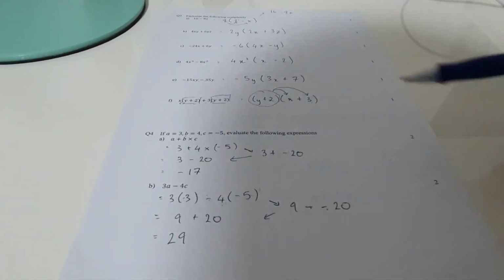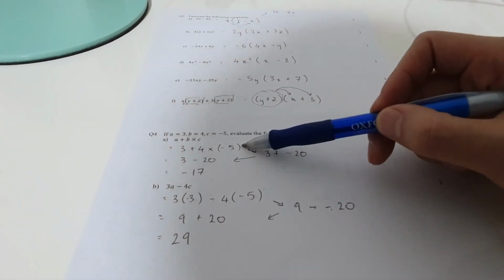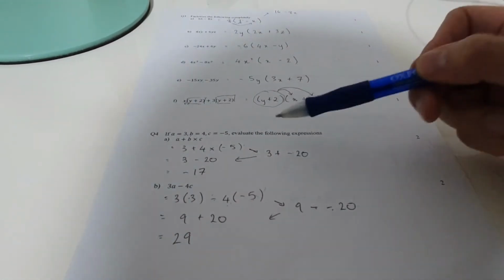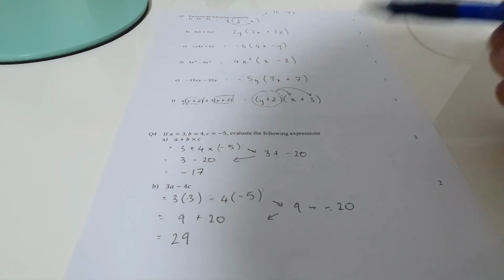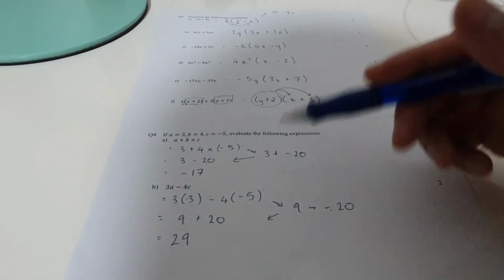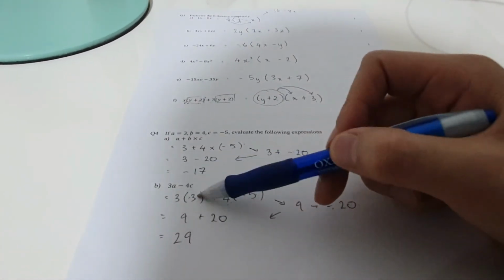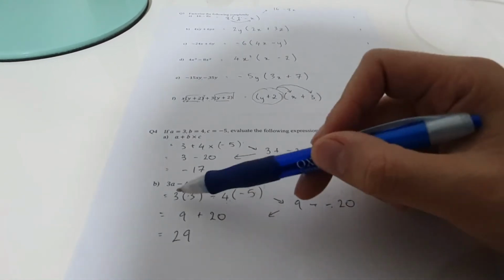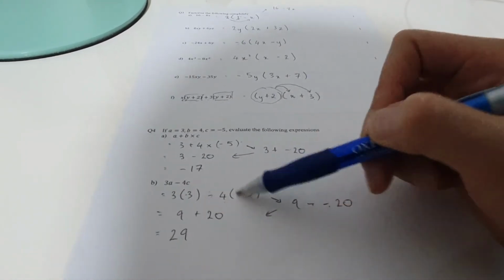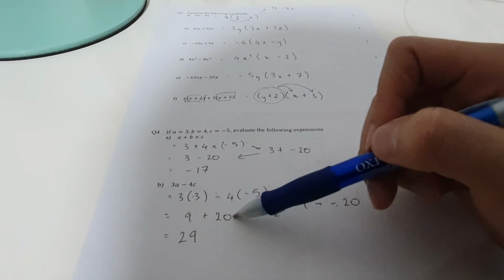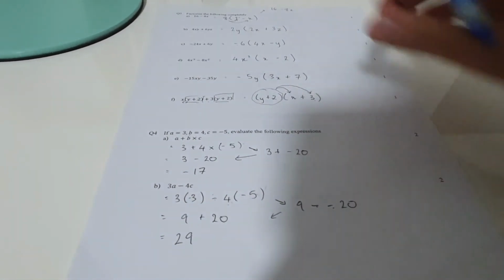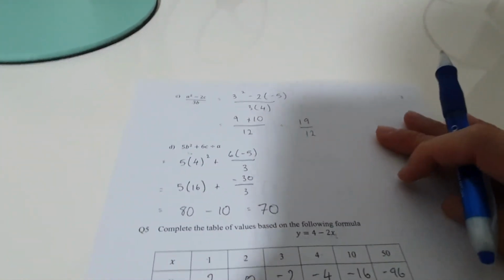These are 2-mark questions, so you need 1 line of working out, 1 line to show that you've substituted the values correctly, and then your answer. So the calculator can really help you out here. So I replace the a with 3, replace the c with -5. 3 times 3 is 9, -4 times -5 is positive 20. 9 plus 20 is 29. So I didn't use a calculator for those, but like I said, you're more than welcome to.